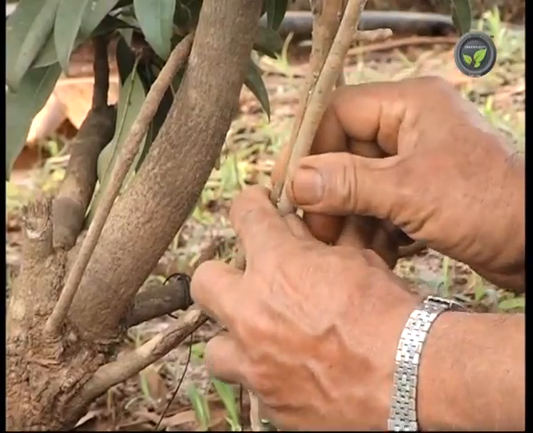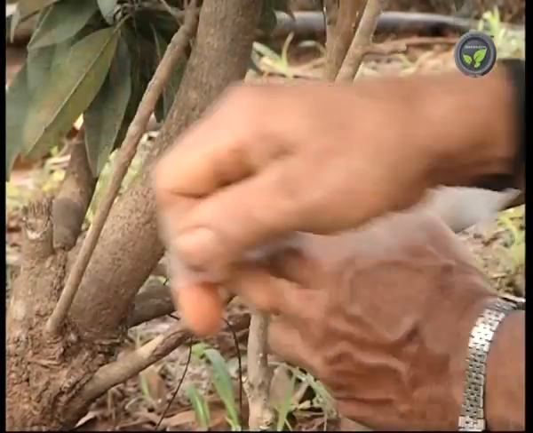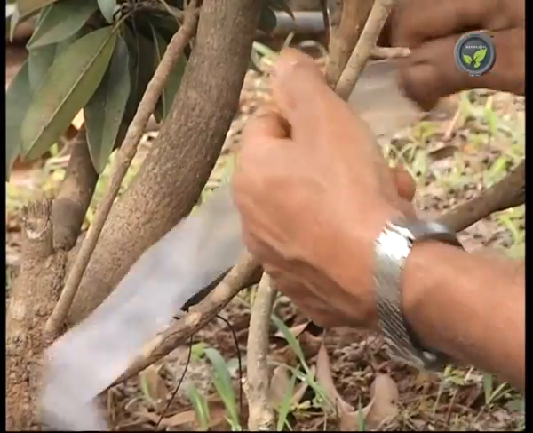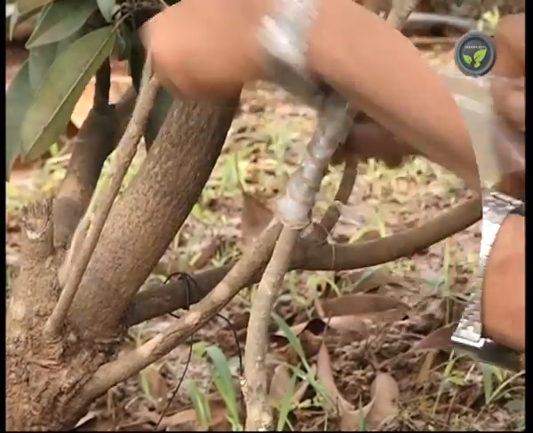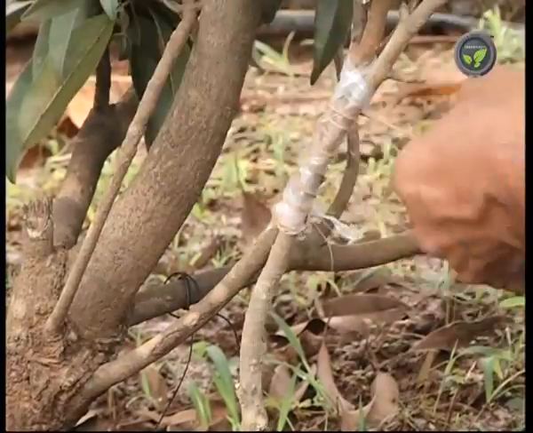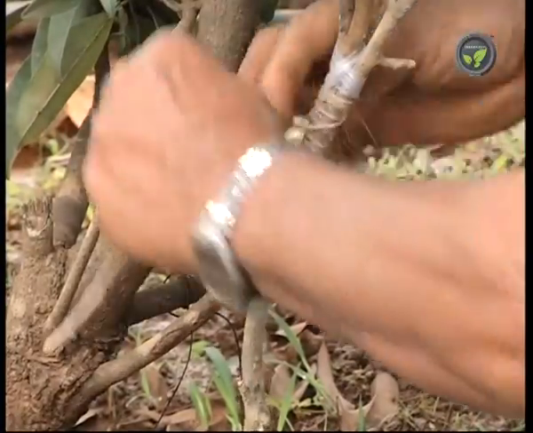June-July months, the beginning of the rainy season, is the ideal time for approach grafting. Graft takes 2 to 3 months for healing. During that period, seedlings need watering. It is easy if the rain does that job.